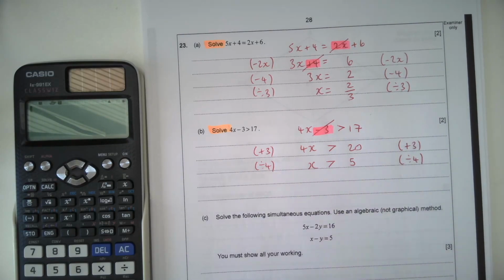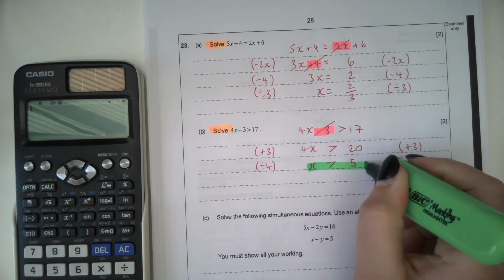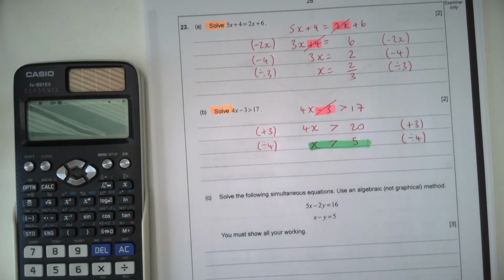x is greater than 5 is our whole answer, guys. That needs to be written. If there's an answer line, it's got to be written: x is greater than 5. All 3 parts need to be there.